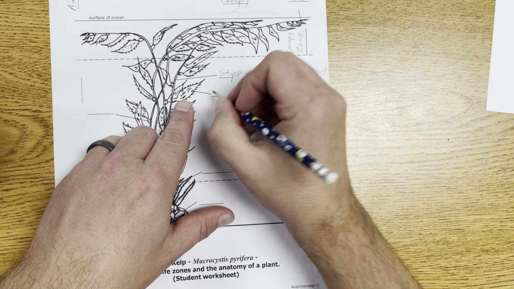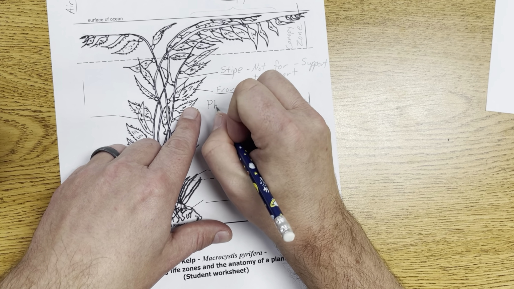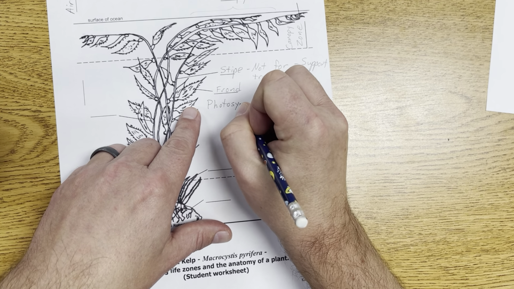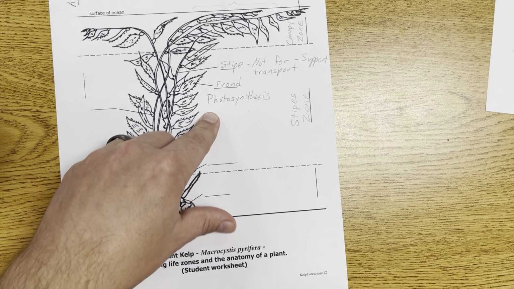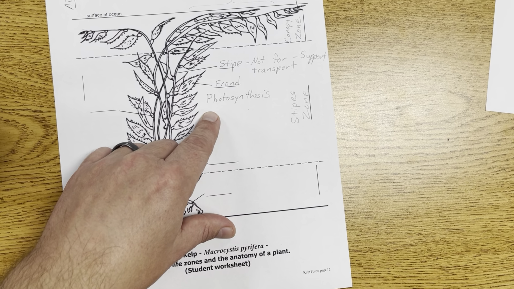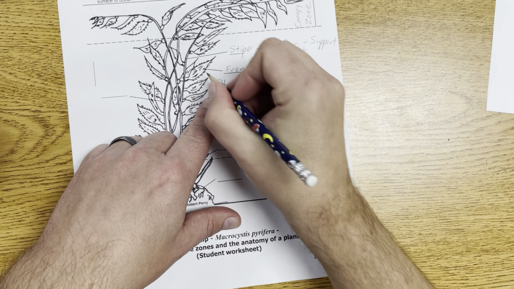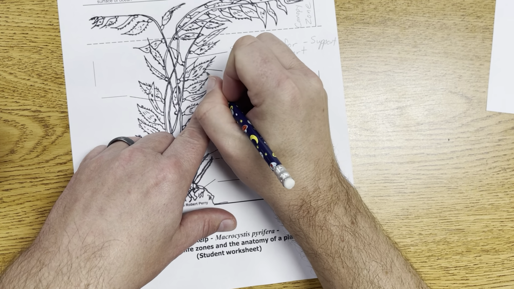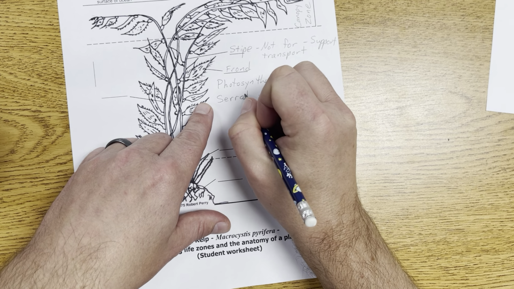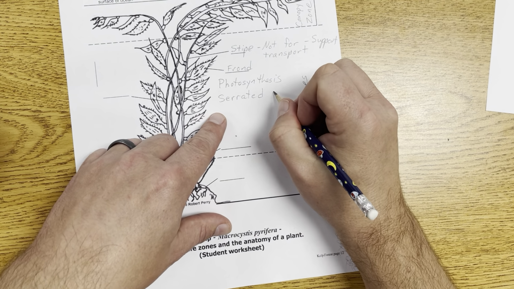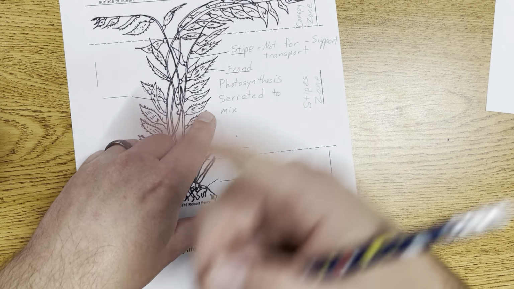I talked about the leaves being called fronds. They do go through photosynthesis. So they're going to make nutrients and food through photosynthesis, just like a normal plant would. The frond edges, you can see here the edges of the frond. They are serrated. And the reason they're serrated is to mix the water that goes by the fronds.